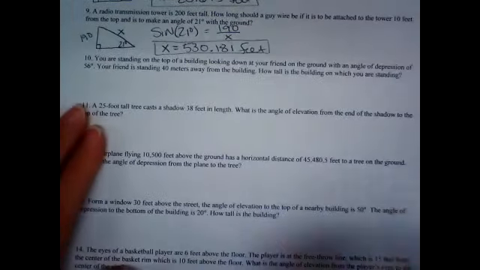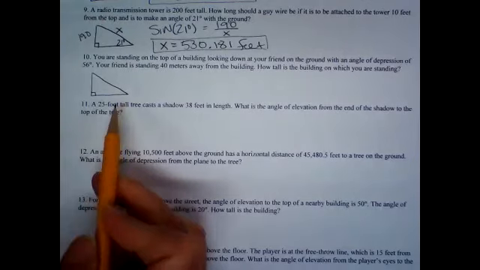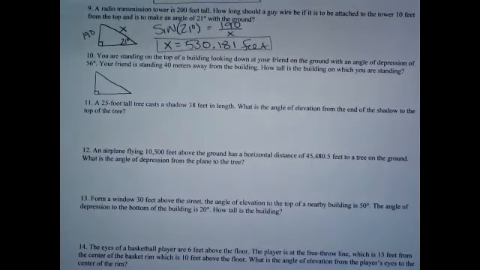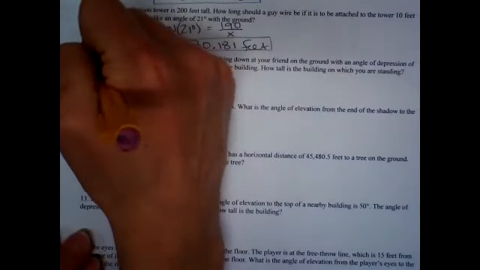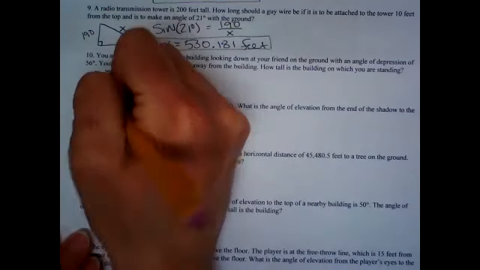All right, number 10, you're standing on the top of a building looking down. All right, so you're up here looking down at your friend on the ground, an angle of depression of 56. All right, watch me do this. You can dot this in if you want to, but here's like the sky. The 56 degrees goes here. So it's also the angle of elevation.